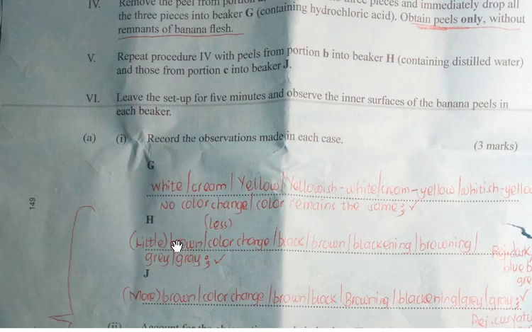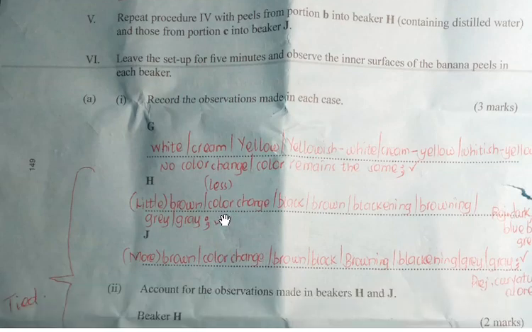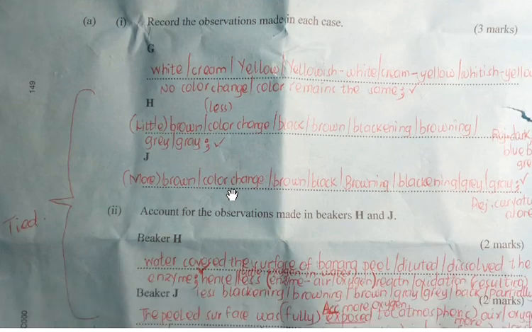Then H was a beaker containing distilled water and peels from portion B. The color was brown, and also you can say gray color.